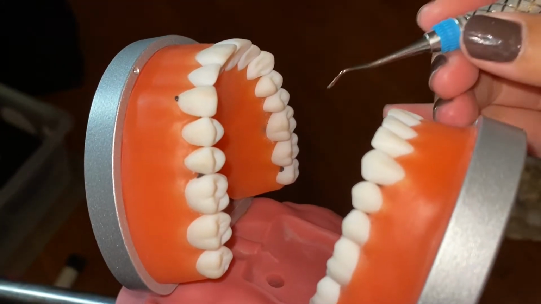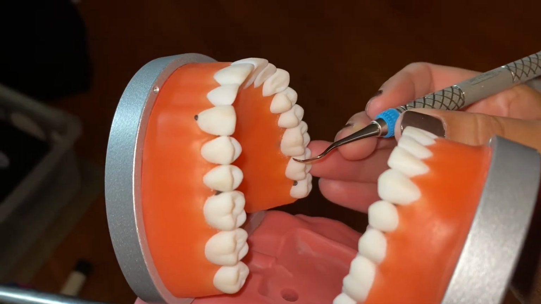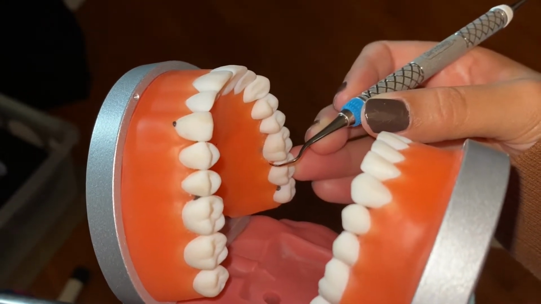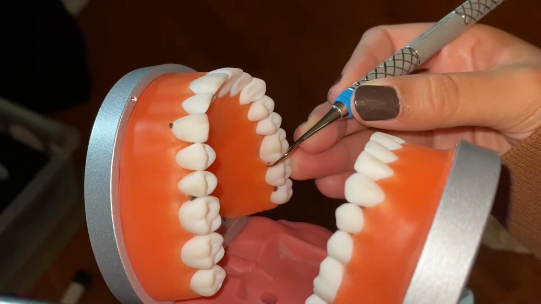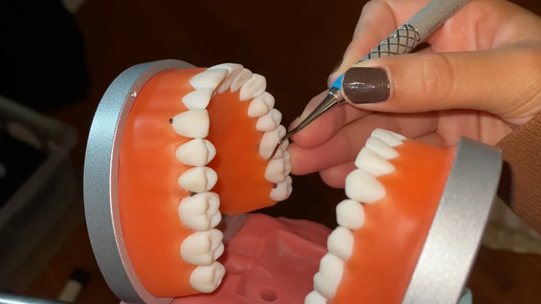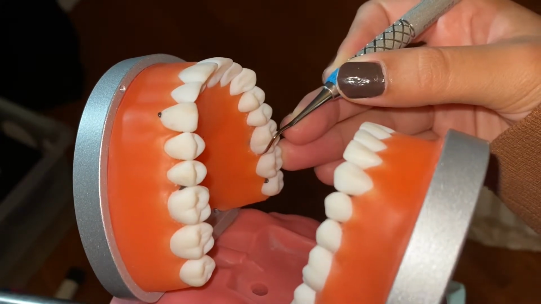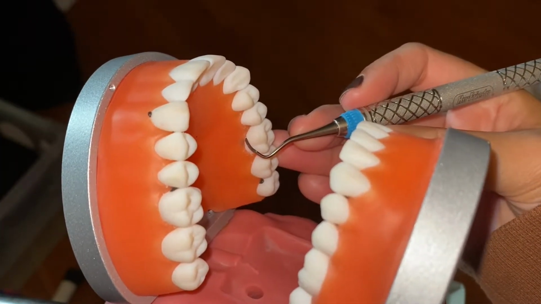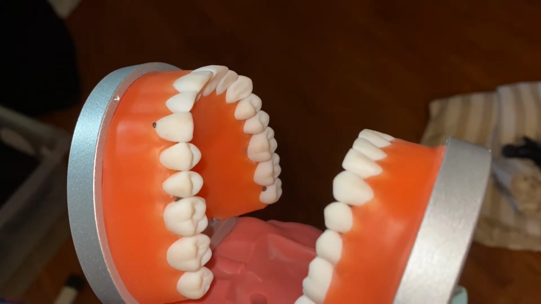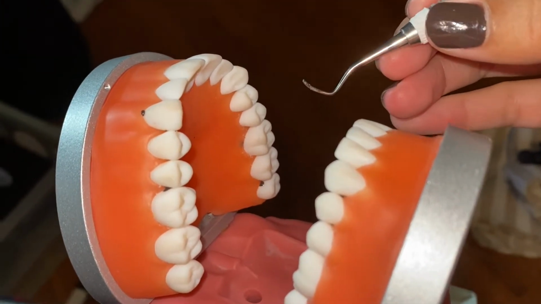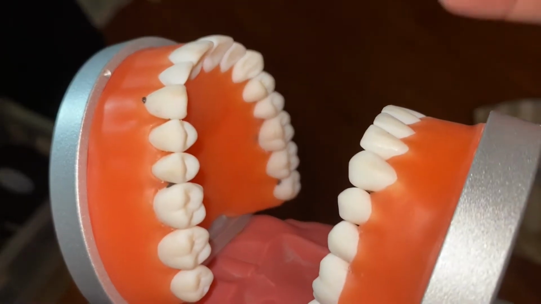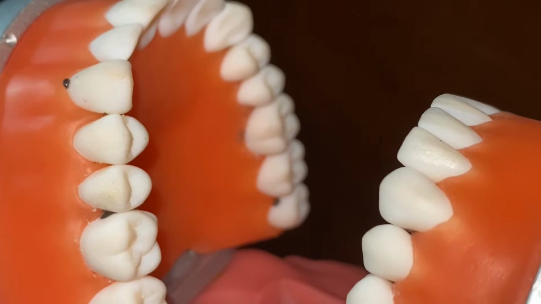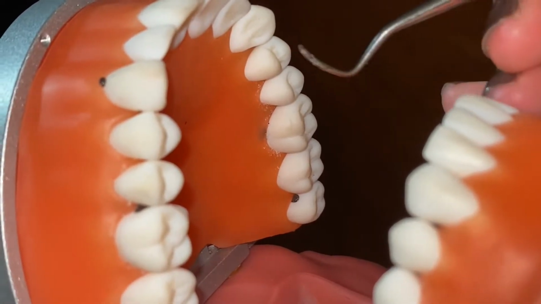For instance, if it was the incorrect working end and you tried to have your tip go in towards the distal, your terminal shank is now crossing over that lingual surface of the tooth, which is incorrect. And if you tried to do it towards the mesial, the face of the blade is facing away. So going back to the correct working end here. There we go. Okay.